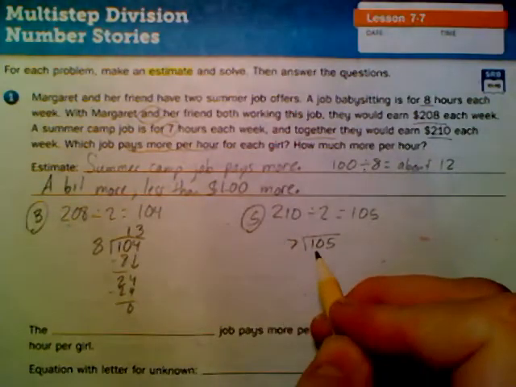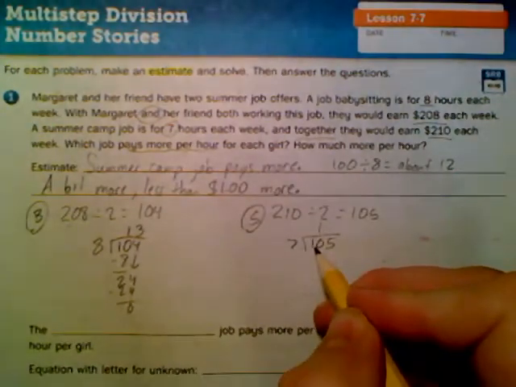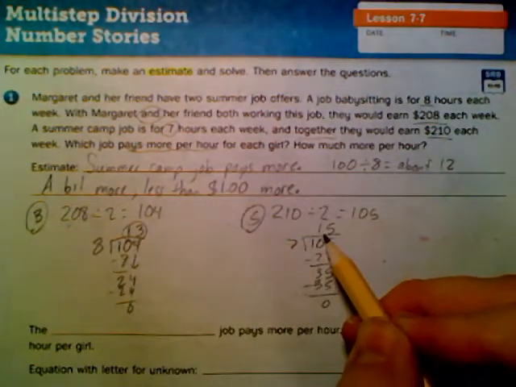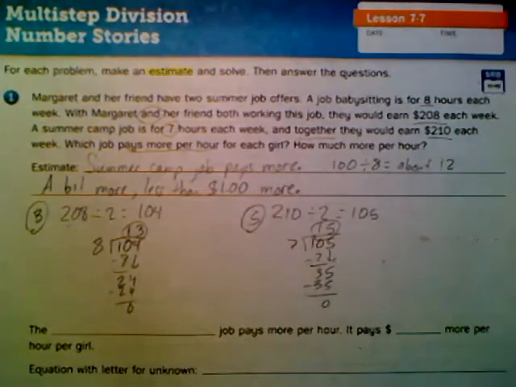Right? Okay. Now, over here, if the girls work, again, it's 1 because 7 doesn't go into 1, but it goes into 10 one time. So we do 10 minus 7 is 3. Bring down that 5. 7 times 5 is 35. Okay. So at this job, she's making $13 an hour, Margaret and her friend. And at this job, they make $15 an hour. Boy, this is multi-step, isn't it? We got steps here and steps here, but now everything is here that we need to show this.